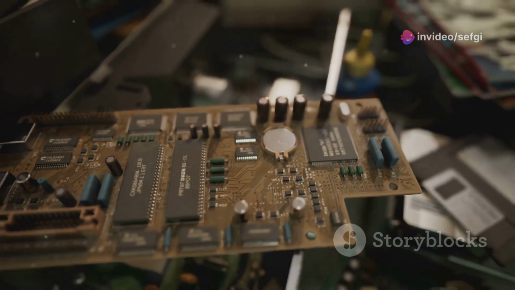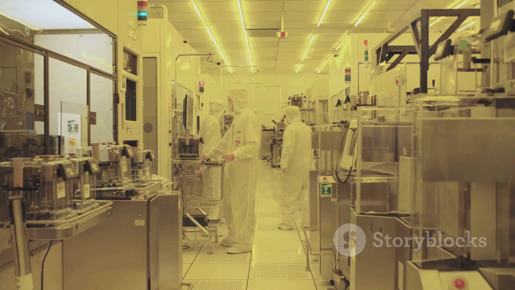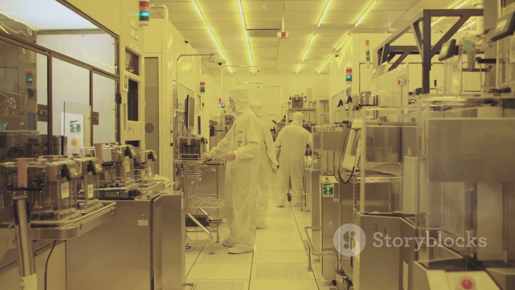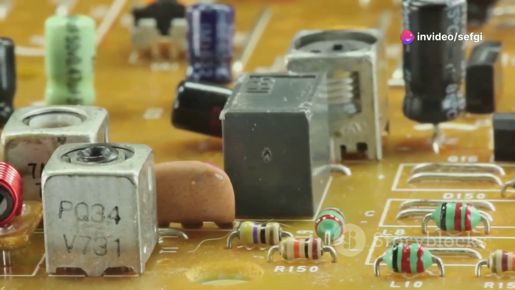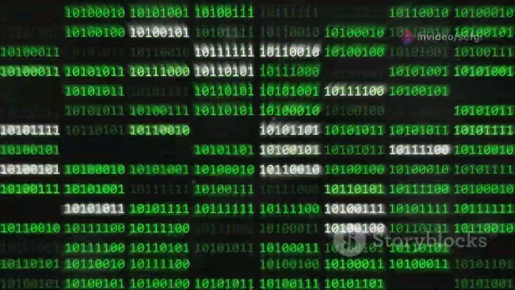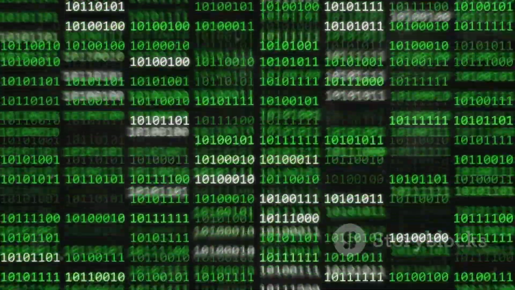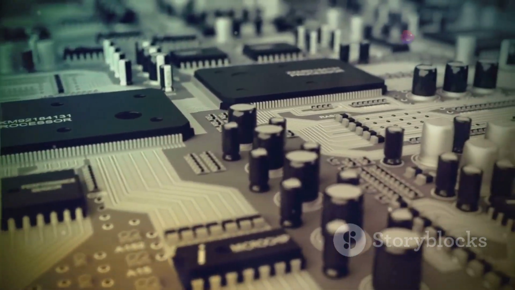The ability of transistors to act as switches and amplifiers is central to digital computing. By controlling the flow of electrons through a semiconductor material, transistors can turn electrical signals on and off. This binary functionality is what allows computers to perform complex calculations at incredible speeds. Without transistors, the digital age as we know it would not exist.